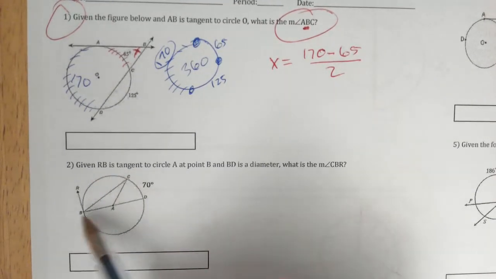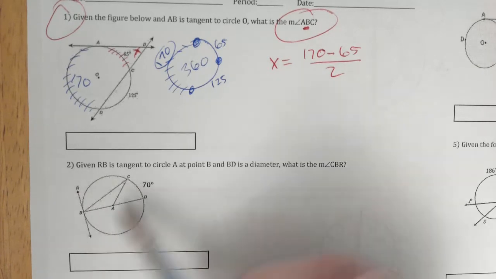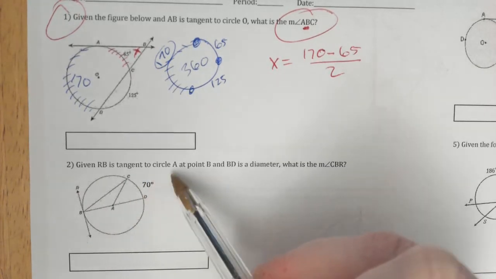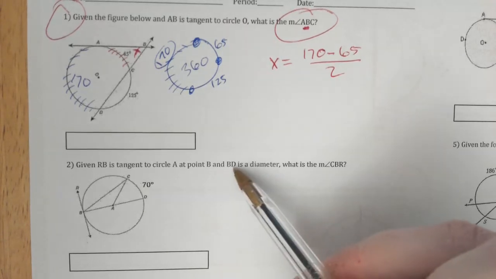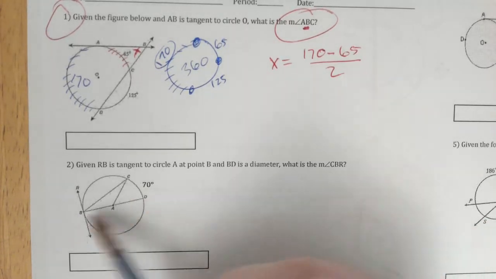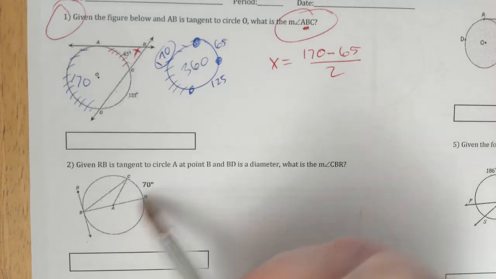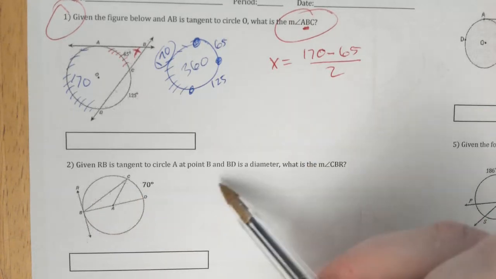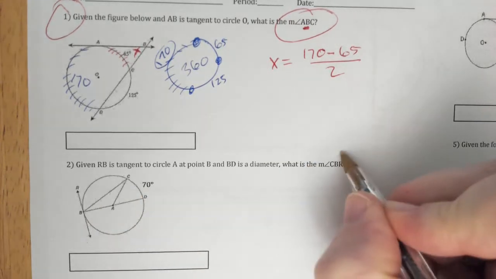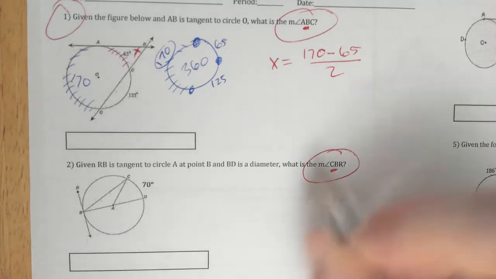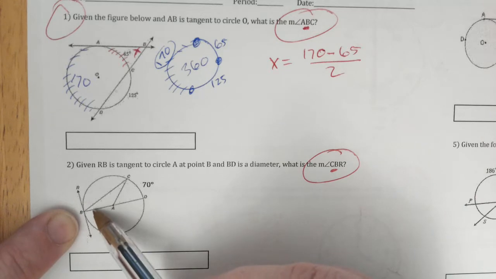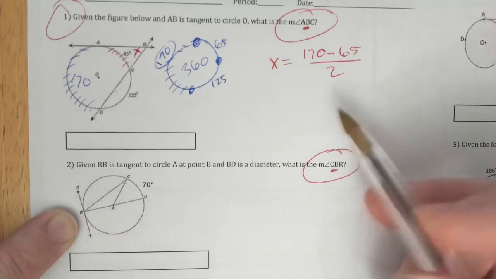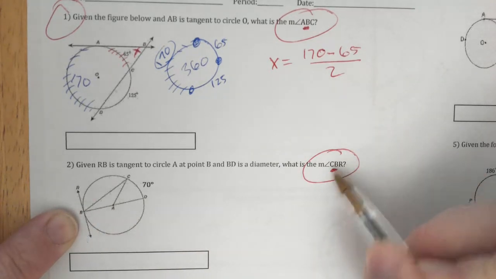Given RB is a tangent, so this is a tangent line to circle A at point B, and BD is a diameter. So that means I cut that sucker in half. So all this is 180 and all this is 180 degrees. Okay, what is the angle B, right? Now B, I don't know if I'm talking about the top, that middle, the left side, or a combination of those. So let's see.